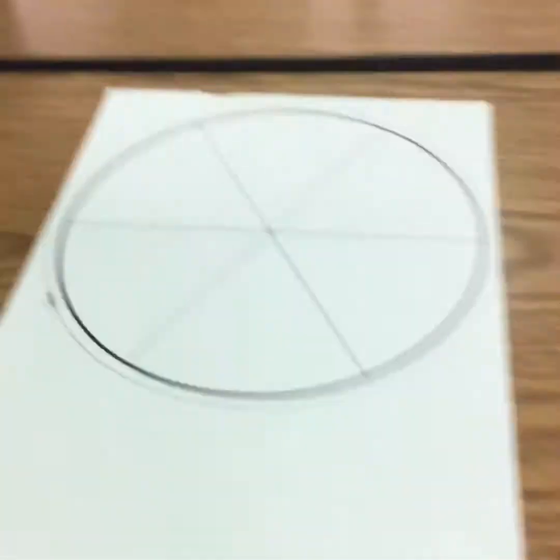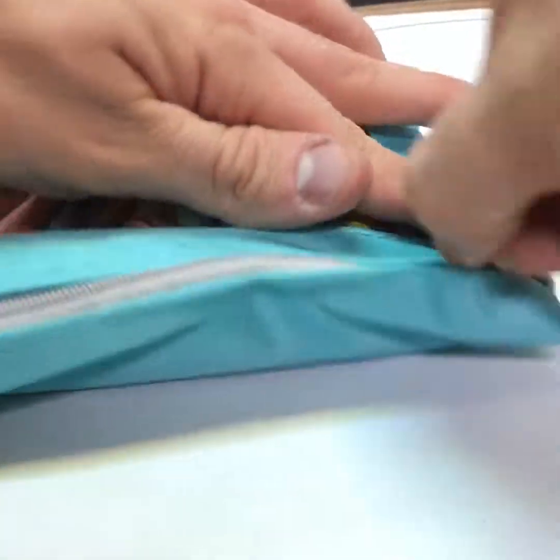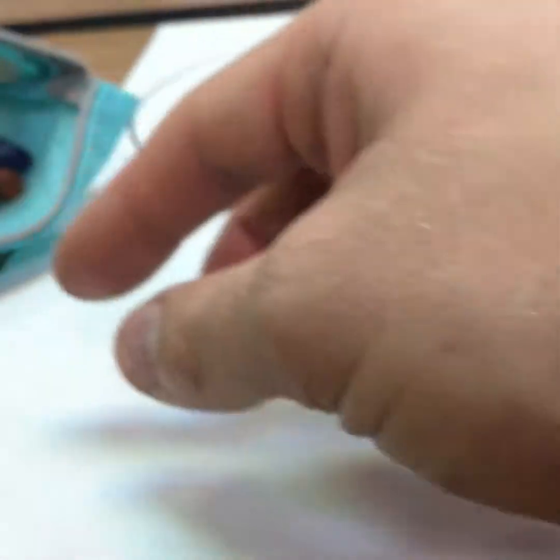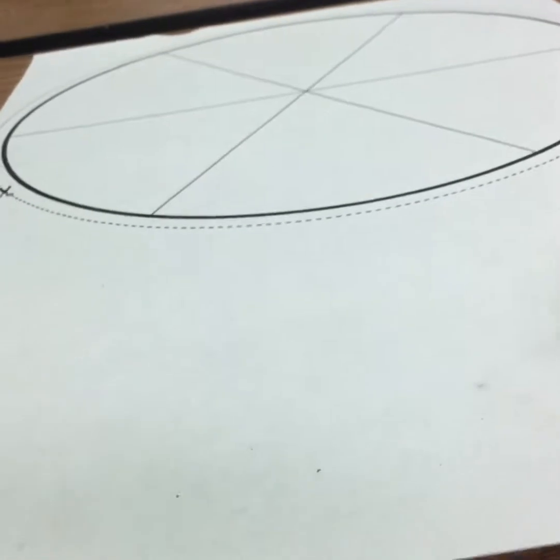I hope you said name. So right now what I want you to do is find a color, any color. It can be brown, it can be blue, it can be any color. I'm gonna choose this brown, and you need to write your name at the bottom.